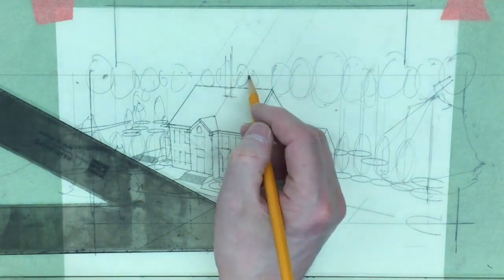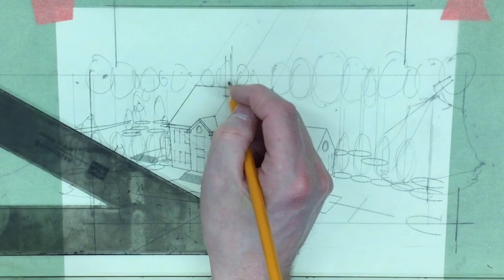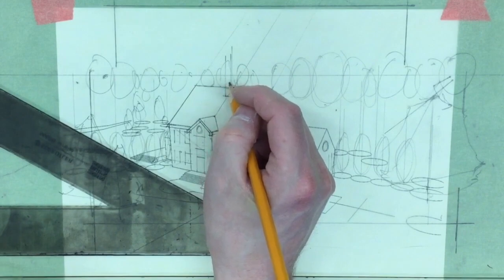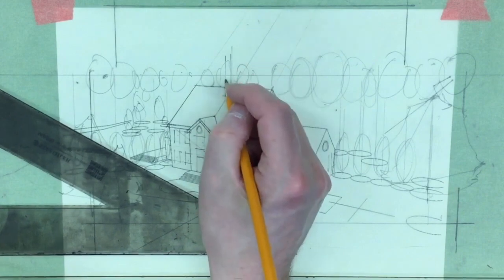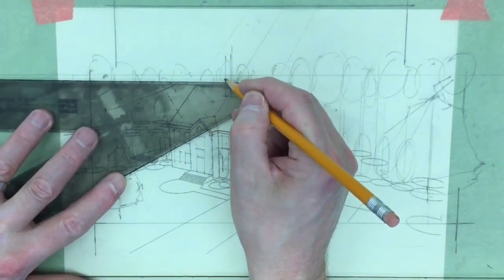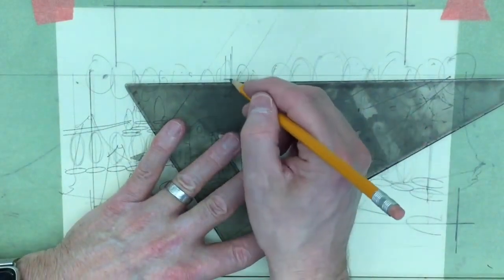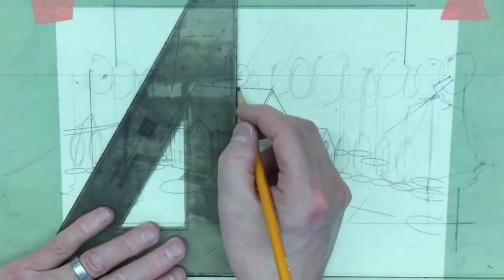I'm just going to guesstimate that that's about where the top is, and I'm also going to guesstimate where I think the back should be. Put a line for the top, and put a line for the back.